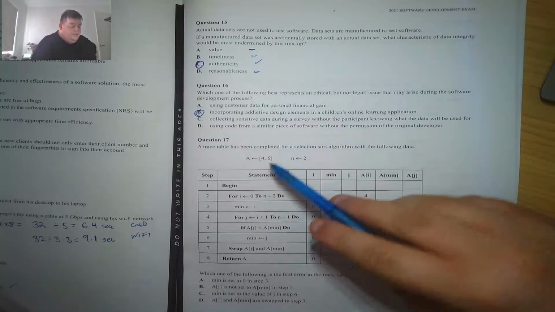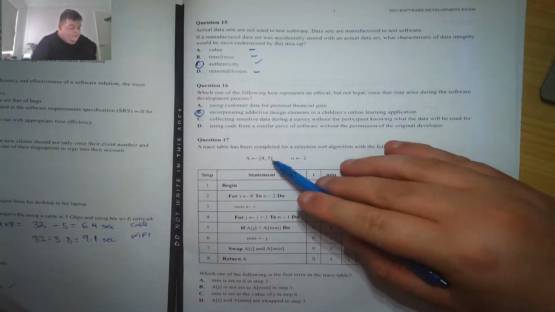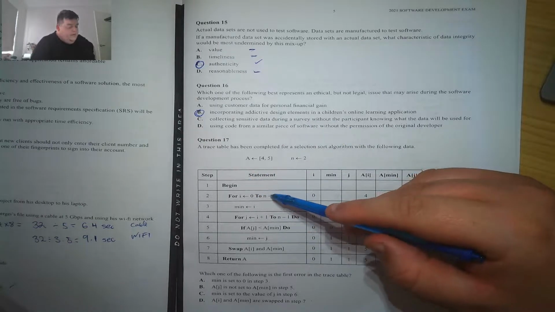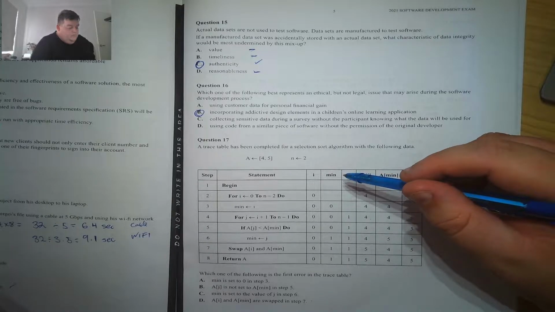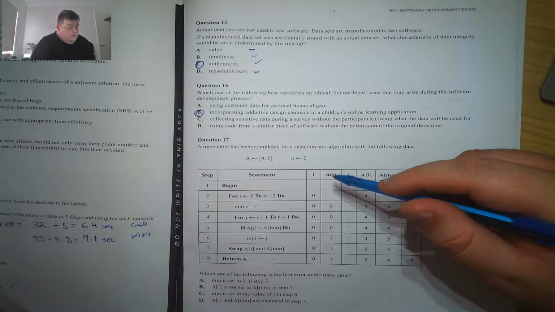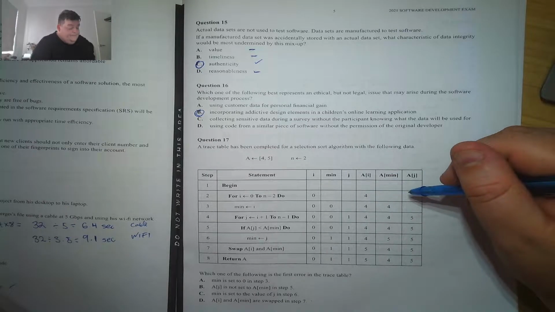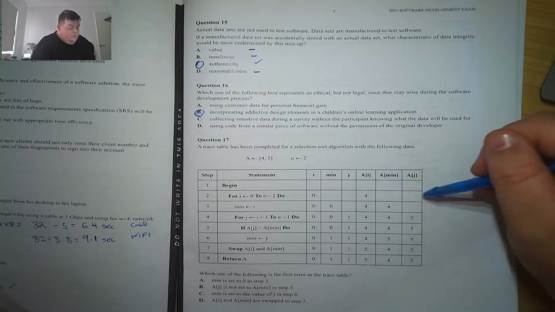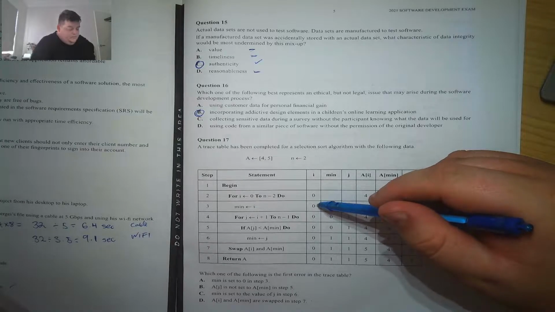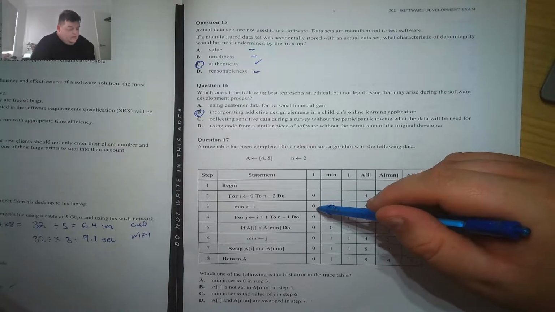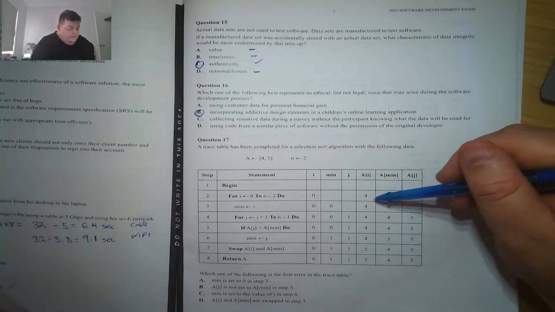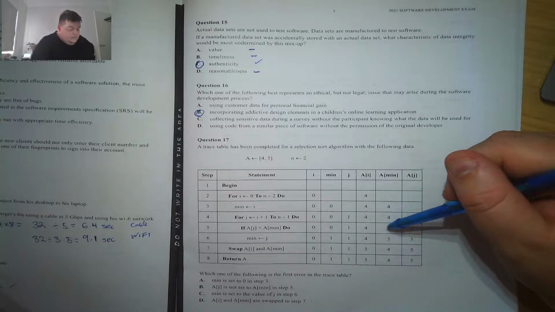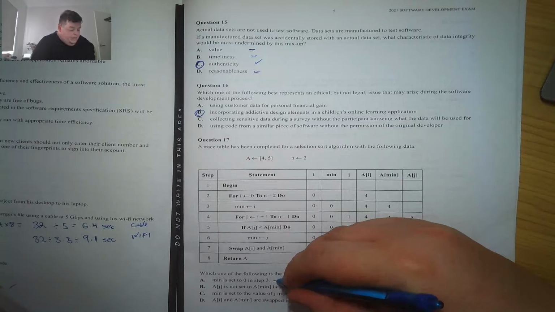Okay. So the A array only has 4 and 5 in it, and n is equal to 2. So for i equals 0 to n minus 2, do this. So that's set to 0. The first value is 4. The min is then set to i. I think the min is supposed to be set to 4, isn't it? I would think so. It might be A.